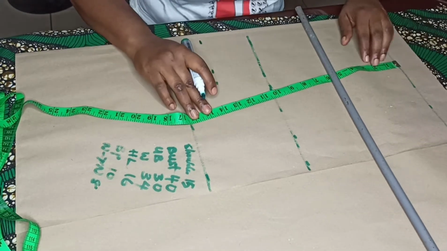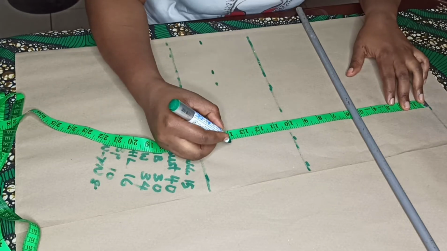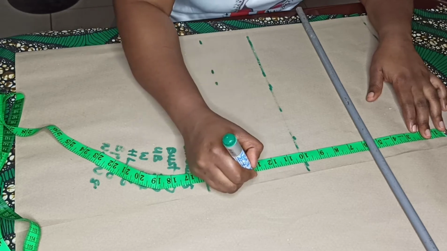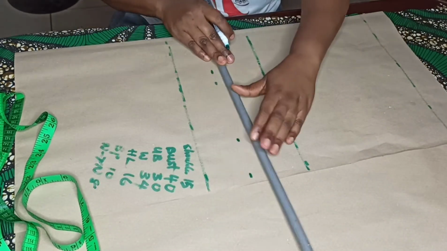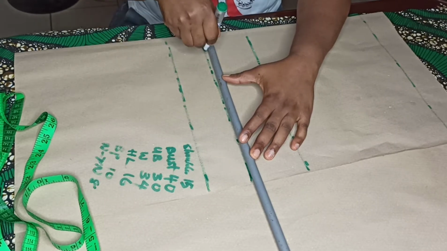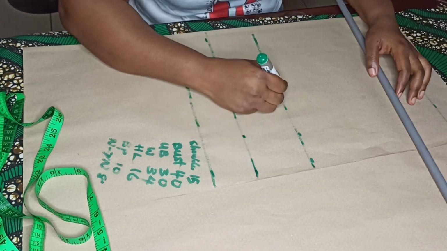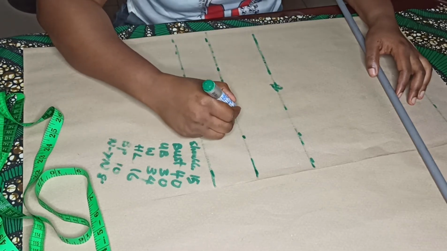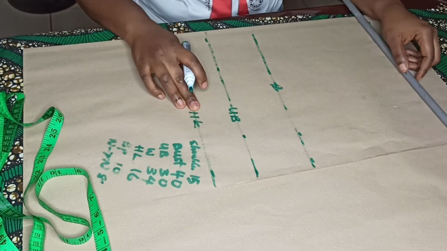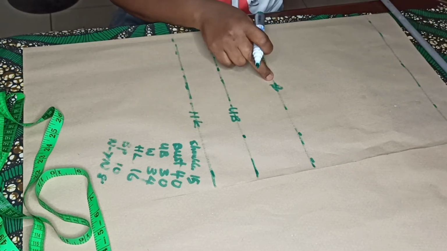As I said, if the person has a bust of 40 or so, just to be on the safe side, just do 3.5. So this line here is our bust point, this one is our underbust, and this one is our half length. I don't know if you guys are seeing it.